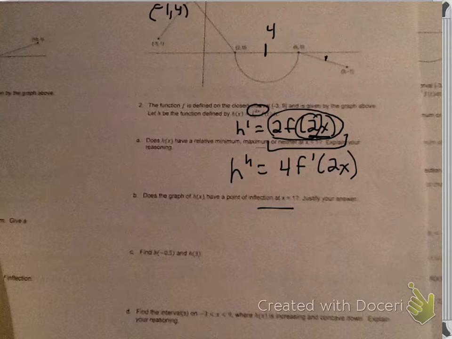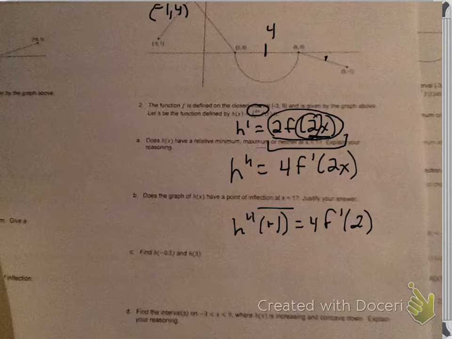So h double prime of 1 would be 4 times f prime of 2. 4 times the slope at 2. The slope at 2 is undefined. So it's a possible inflection point.